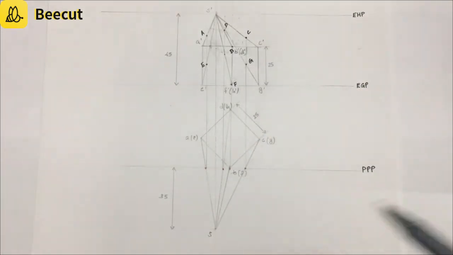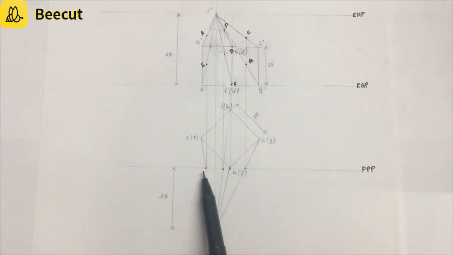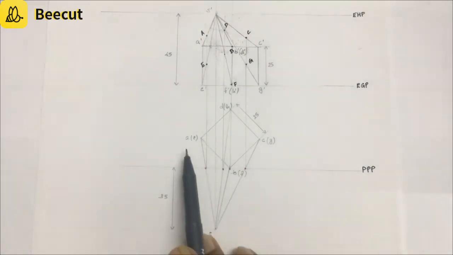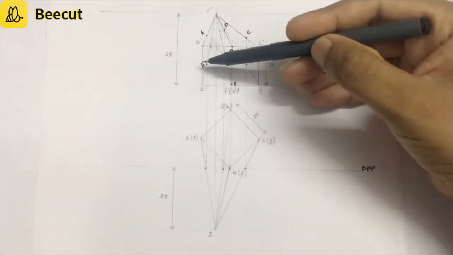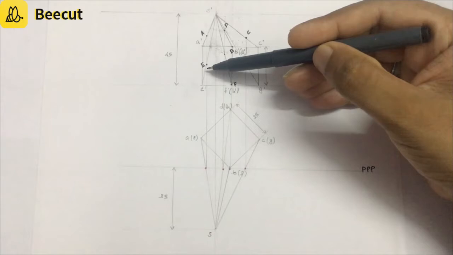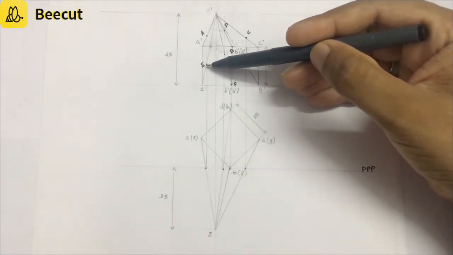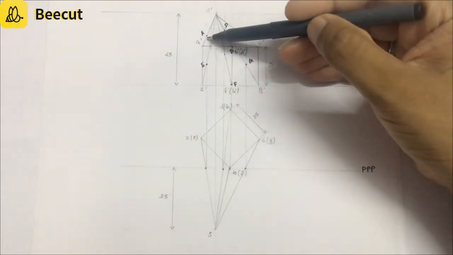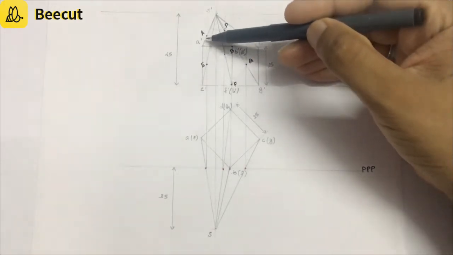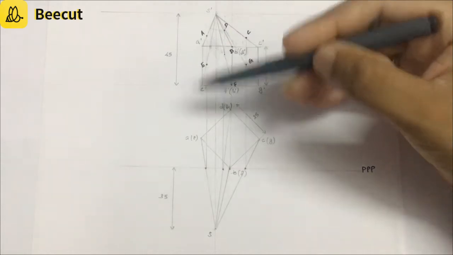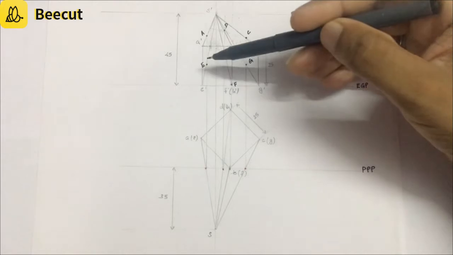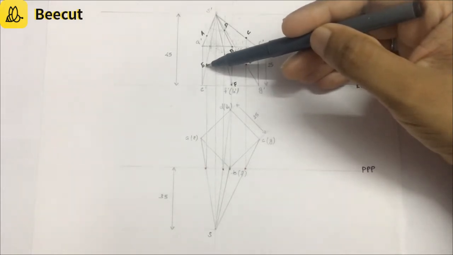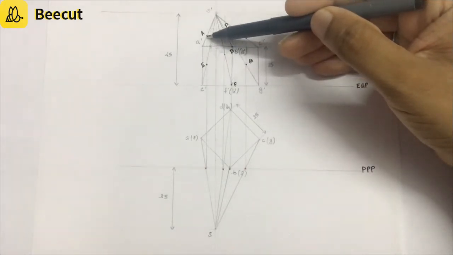Okay, the first one: this is the projection, the intersection point of the SA or SE line. From this point, the projection line should meet at two different points. The one intersecting the S dash E dash line is capital E, and the one intersecting the S dash A dash line is capital A.